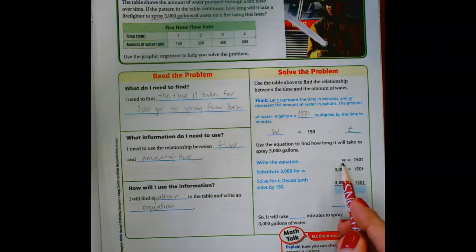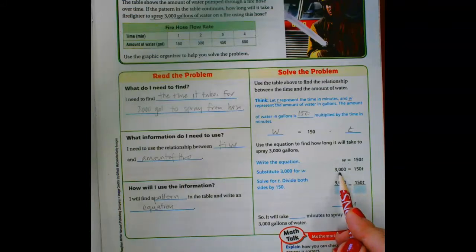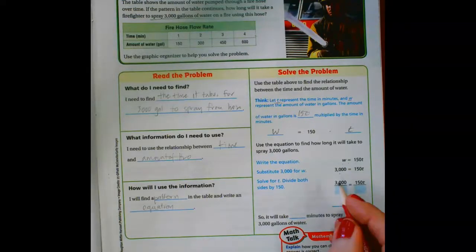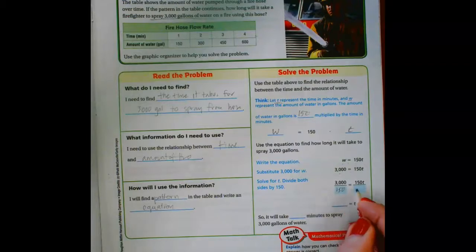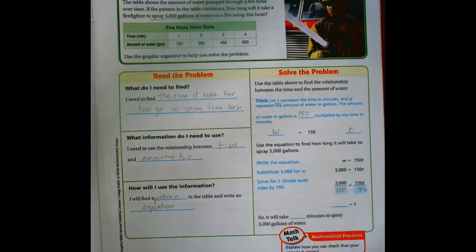So W equals 150T. Substitute the 3,000 for the W. So 3,000 equals 150T. And then solve for T, dividing both sides by 150. So we're going to isolate that variable. And 20 equals T. So it will take 20 minutes to spray 3,000 gallons of water.